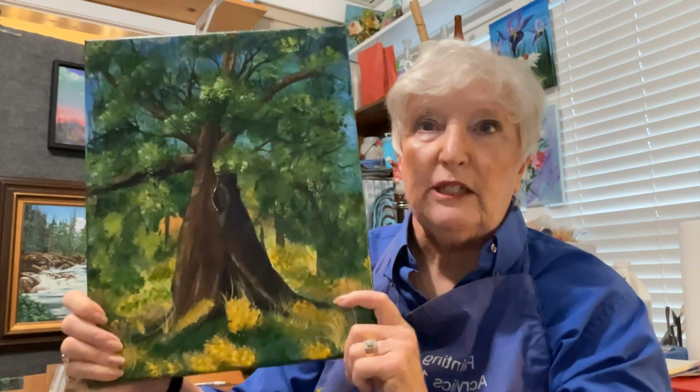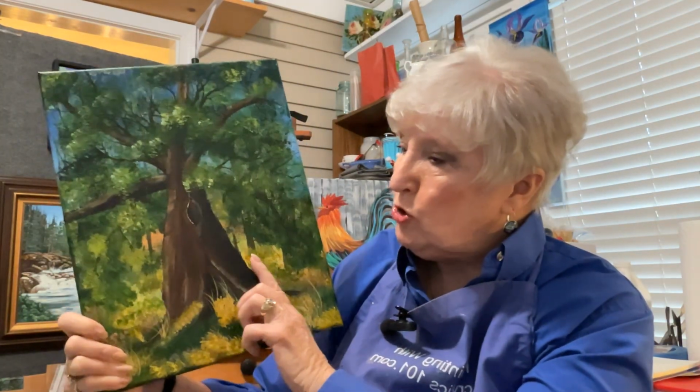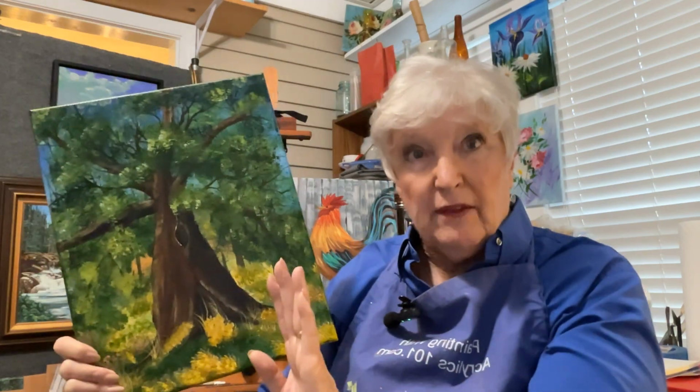Now let's look at that in a real life painting. Okay, so here we have a tree, basically the same thing. And it's warmer over here, it's cooler over here, but it all started out as a brown. And then we warmed up the brown and we cooled down the brown.